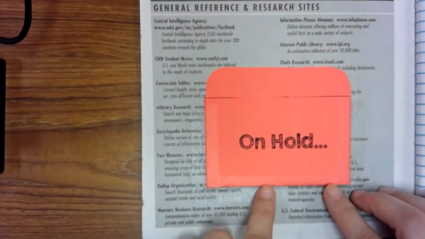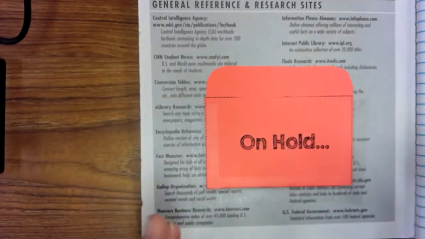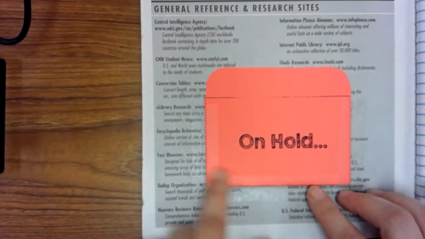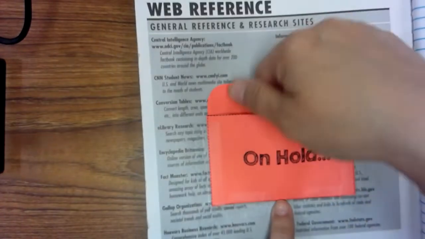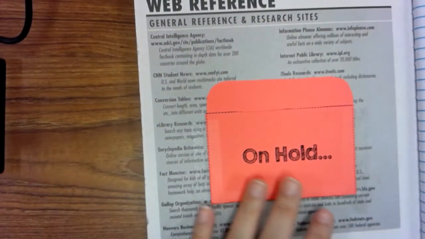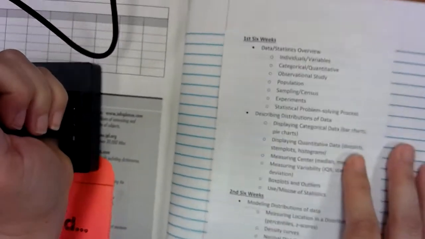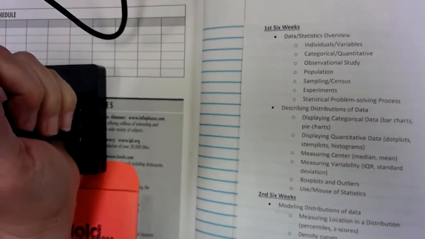You have a whole handout that says cut out. You'll need to cut this out and tape it down. This will be where we put things that we're working on as we need to do it. And then page 1 is going to be the table of contents. There's a sheet that looks like this.